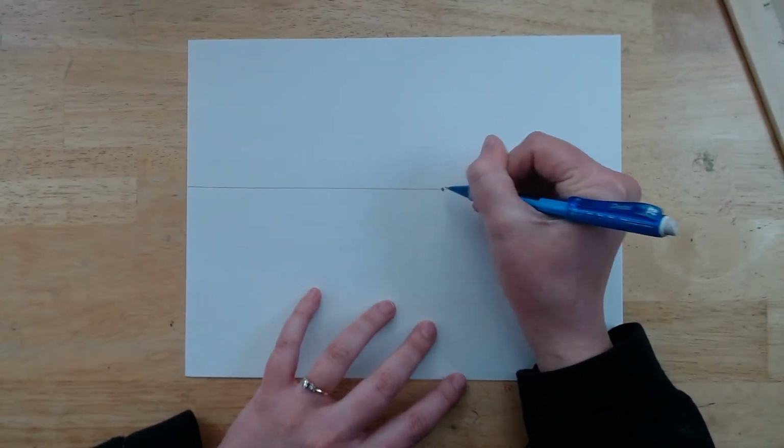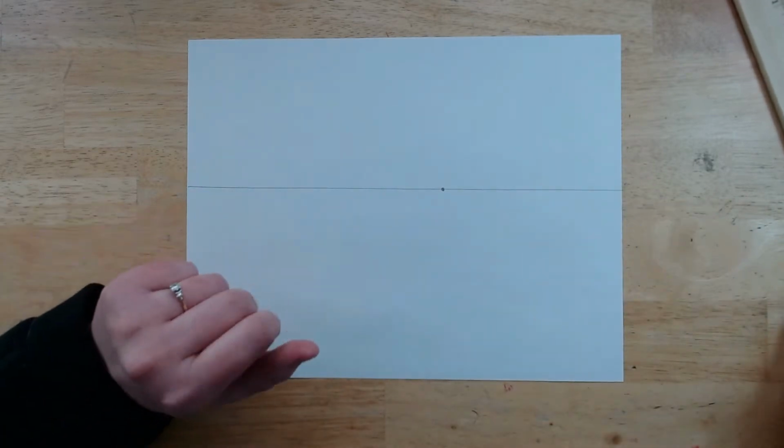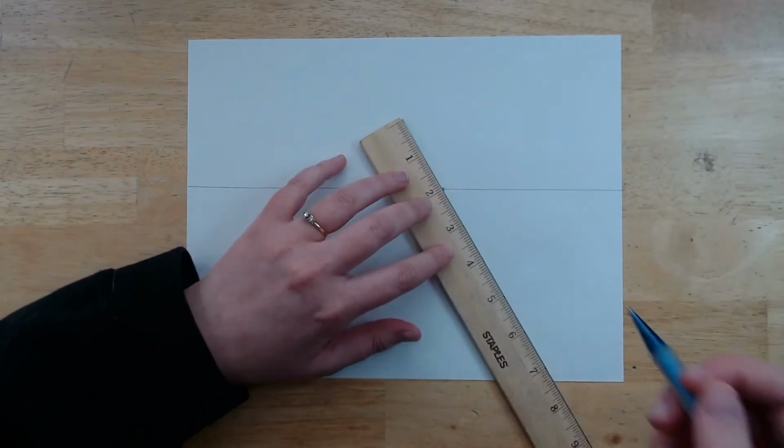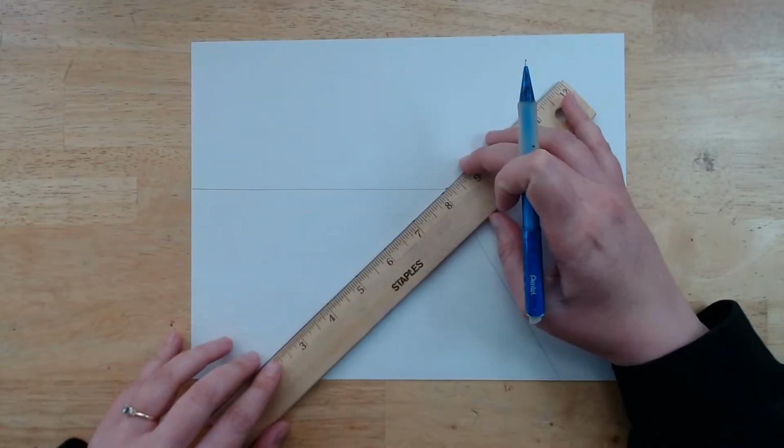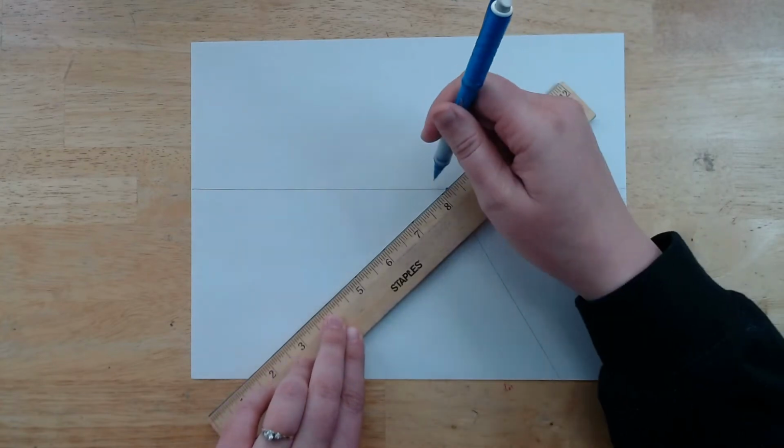Then we're going to draw our vanishing point. It's going to be slightly off center, slightly off to the right. Then I'm going to draw two lines going to our vanishing point. These are going to create the two sides of our road.